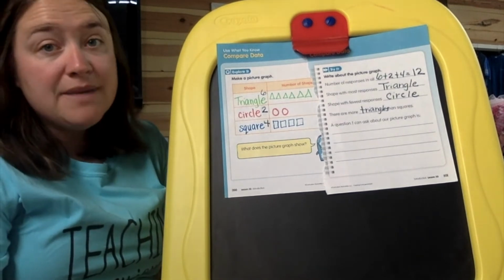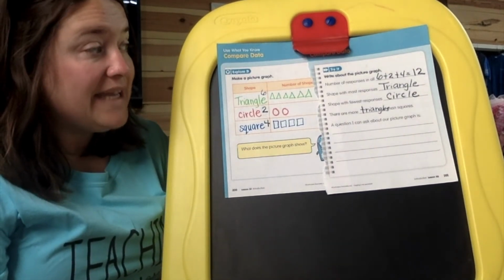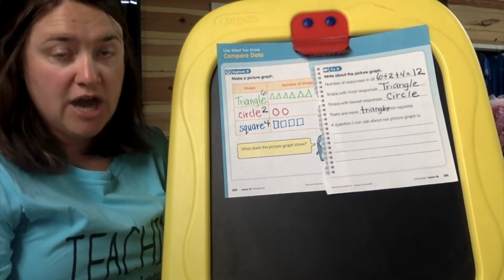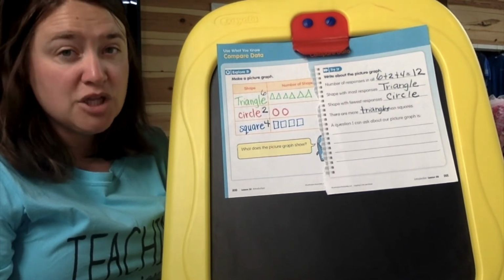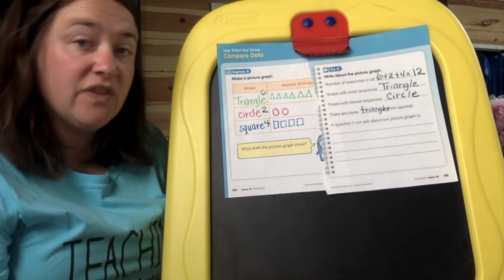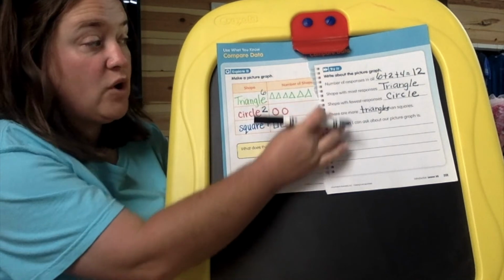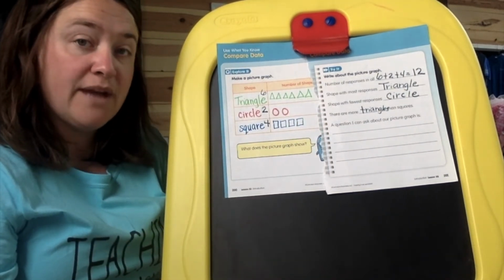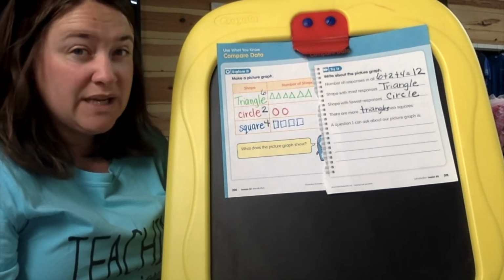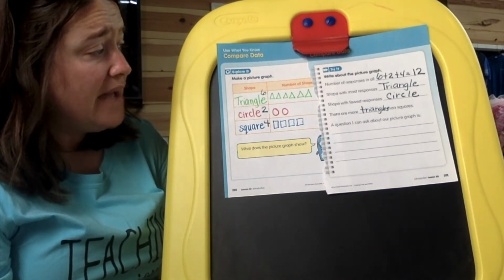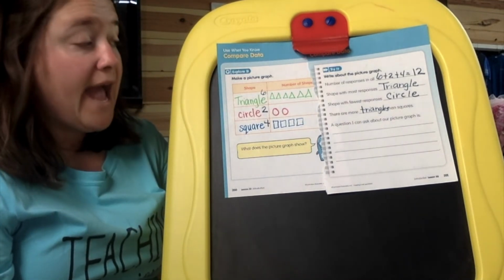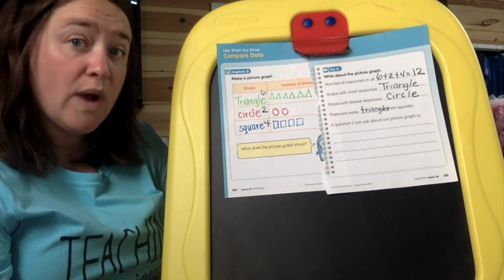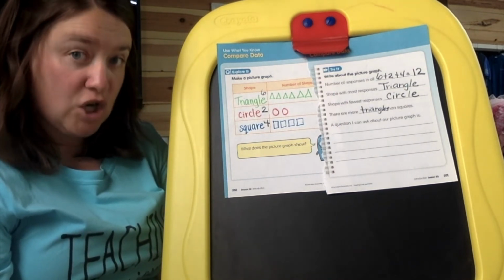Okay, and at the bottom it says a question I can ask about our picture graph is, that's up to you. You can look at your picture graph and think of some questions like the ones they've already asked you that you could ask someone about your graph. I'm going to give you an example. I'm going to ask you, how many more squares than circles?